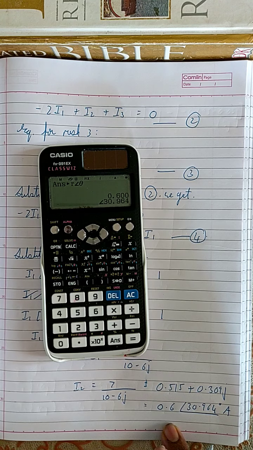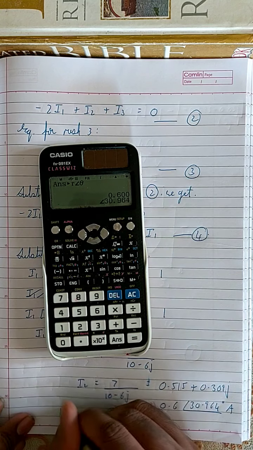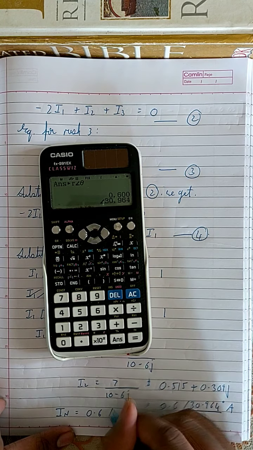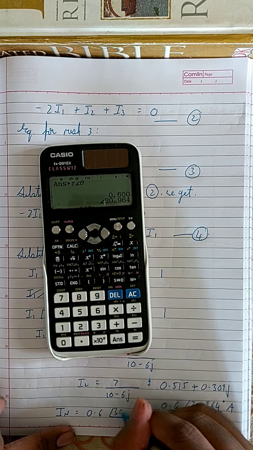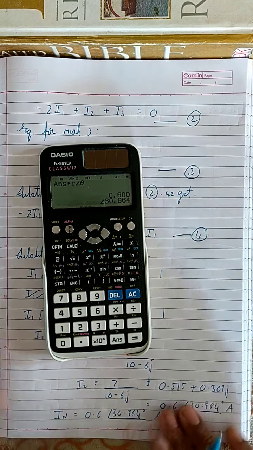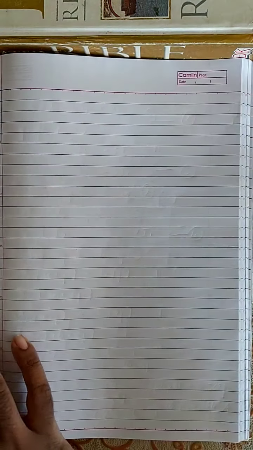This is the value of I2. So if this is I2, then the value of IN is also the same. IN is equal to 0.6 angle 30.964 degrees amperes.